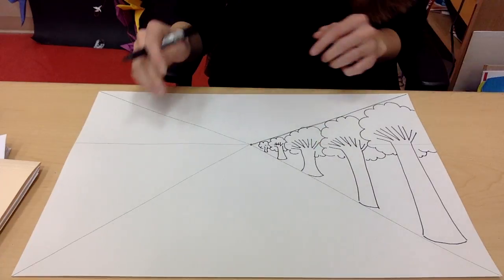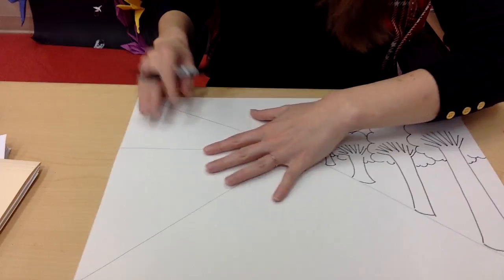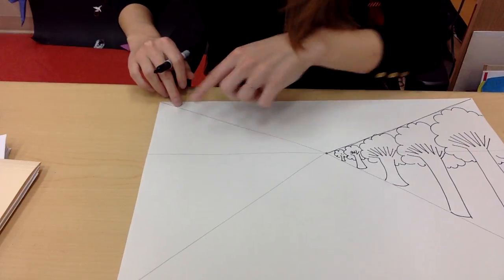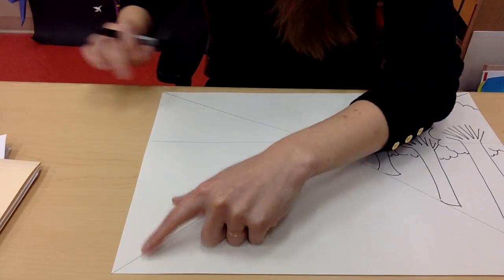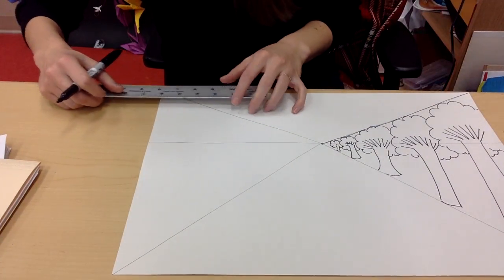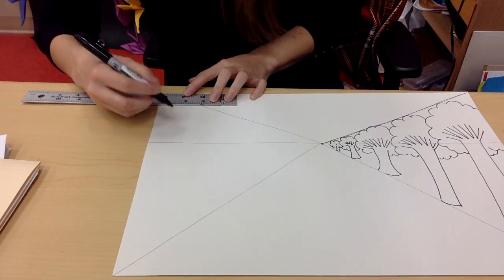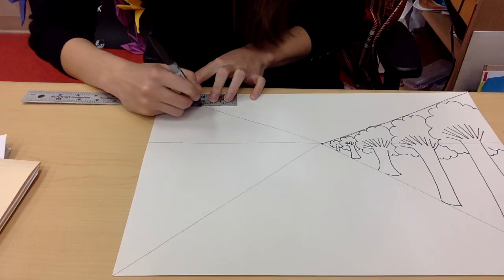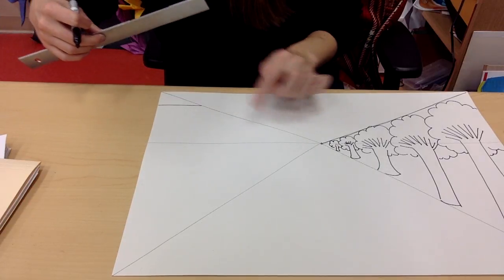Pretty cool. Now the next part's a little bit more difficult. So I use these top lines. The next part, I have to use this top and bottom line to help me draw my buildings. So I'm going to start by using my ruler. I'm going to make a short L. So I'm going to start over here, and I'm going to make a little L like this. See how it went to the line that I drew?